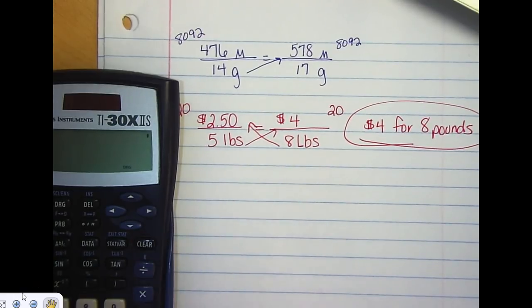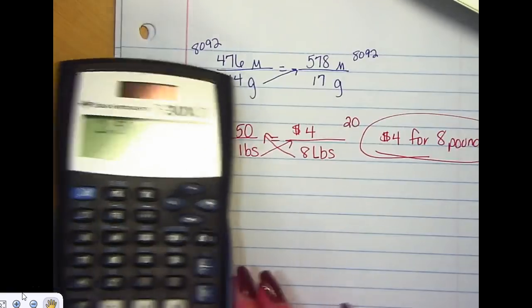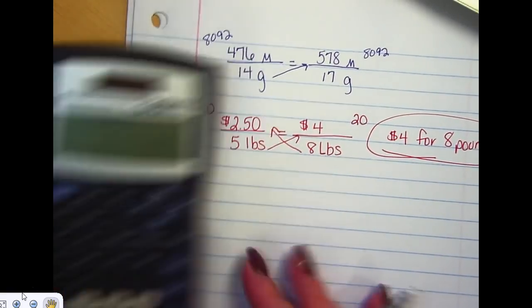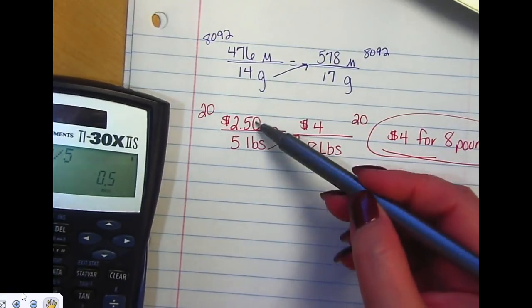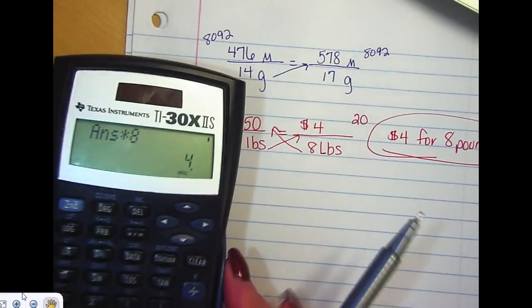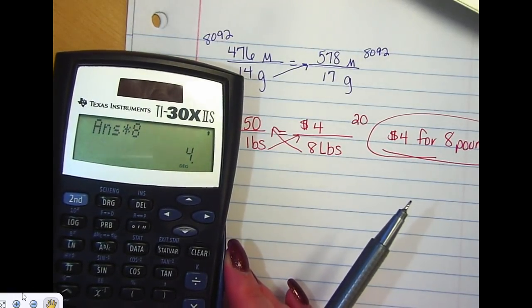What's $2.50 divided by 5 pounds? It's 50 cents a pound. So you could find the unit rate here of 50 cents a pound, and then you could multiply times 8, and you get $4.